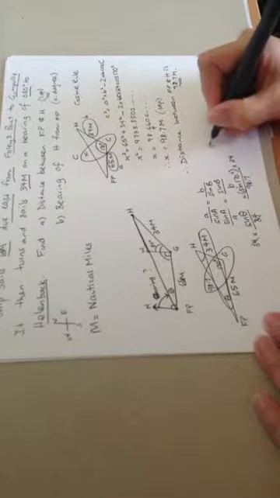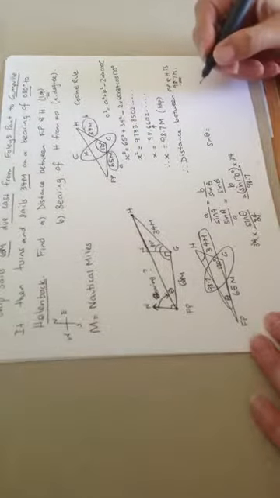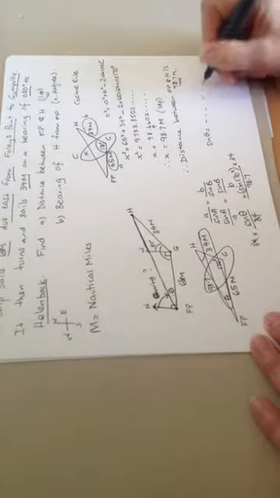Okay, so to get sine theta, I've got to multiply both sides by 34. So that tells me that sine theta will be... I don't even know what that happens to be. Guys, I'm really sorry I don't have my calculator here.